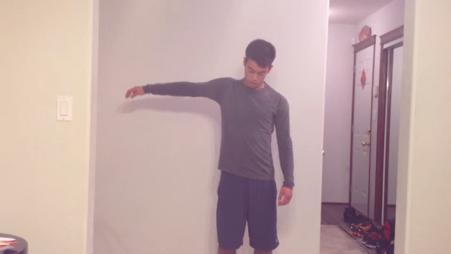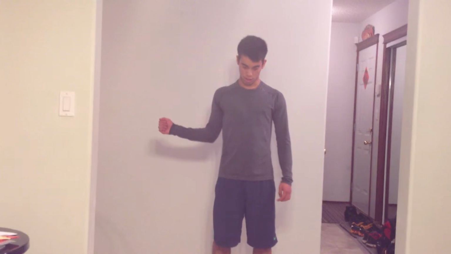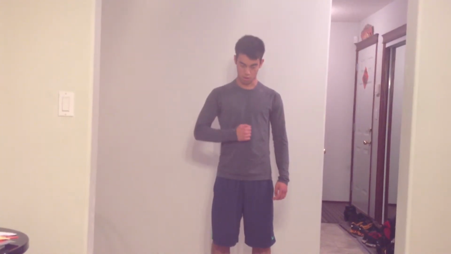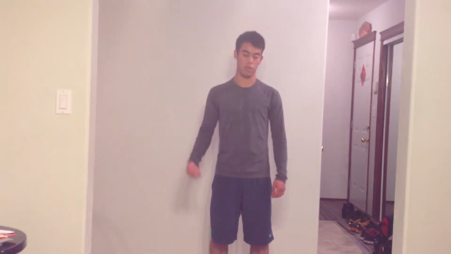Next we have the shoulder abduction and adduction. So we have the abduction, adduction, and that's in the frontal plane. Next we have the external and internal rotation of the shoulder. So we have our external like this, and then internal, and that's in the transverse plane.